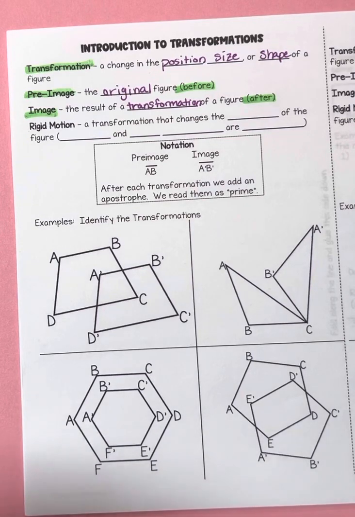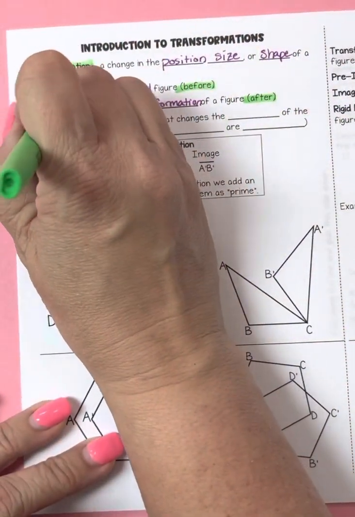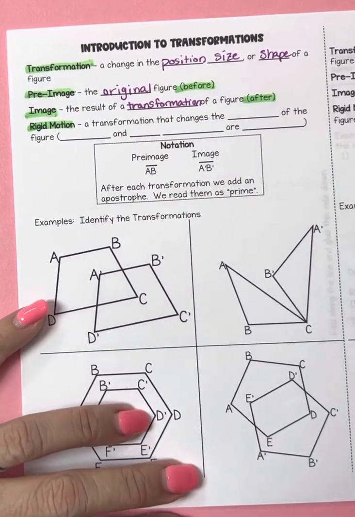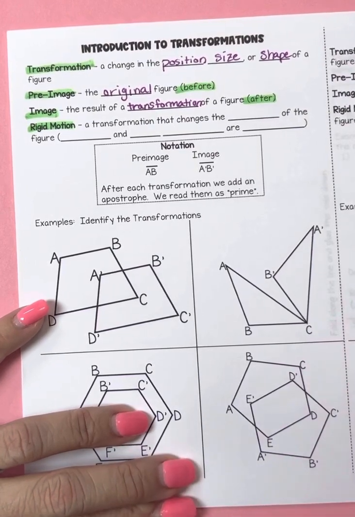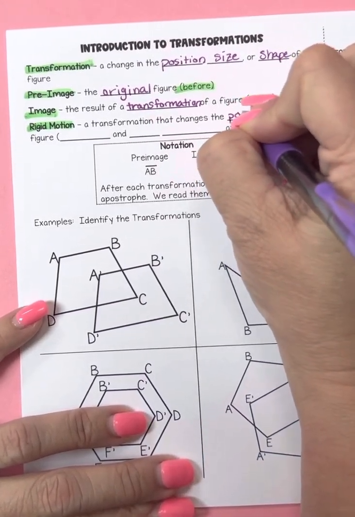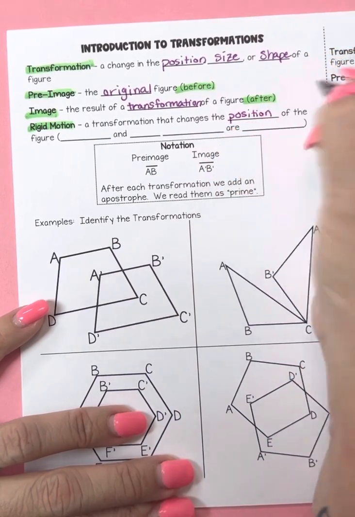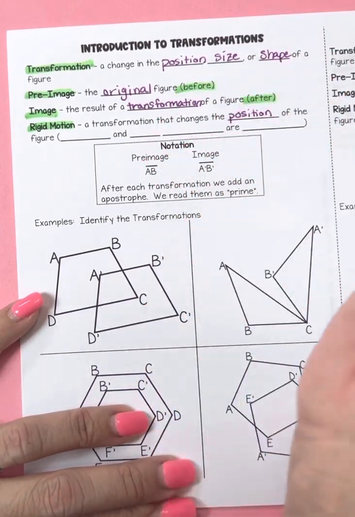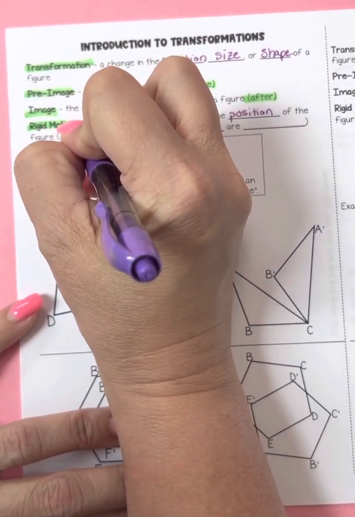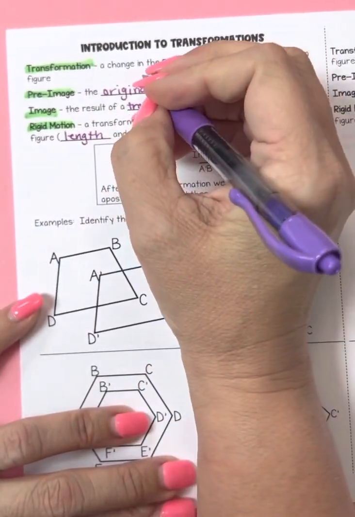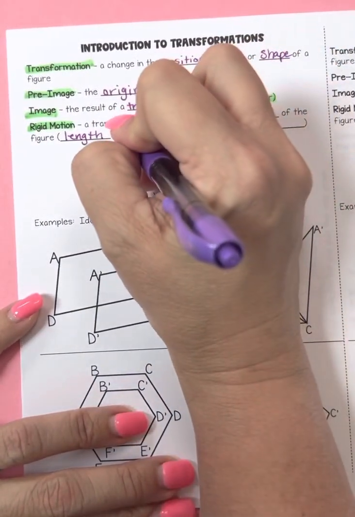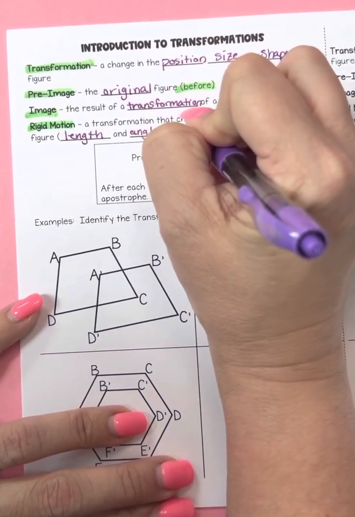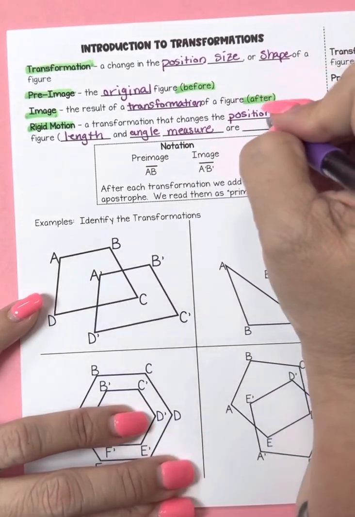All right, a rigid motion. I'll do the definition and then I'll kind of explain it. A rigid motion is a transformation that changes the position of the figure. And in parentheses, it says length and angle measure are preserved.